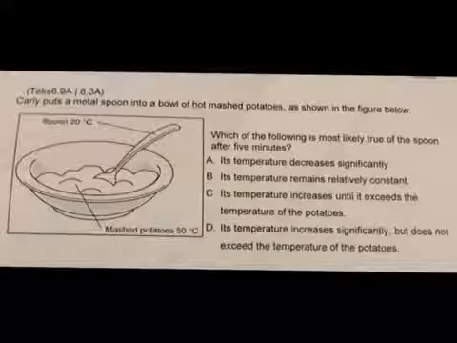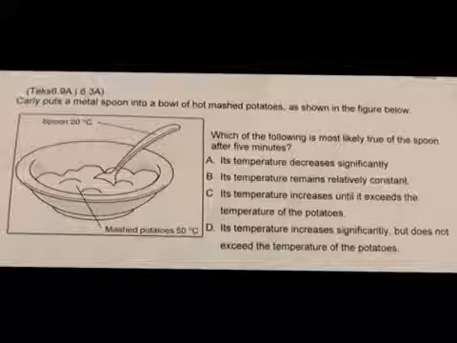Number 8. Carly puts a metal spoon into a bowl of hot mashed potatoes, as shown in the figure below. Which of the following is most likely true of the spoon after 5 minutes?